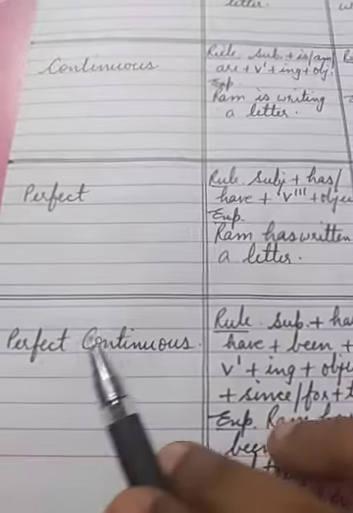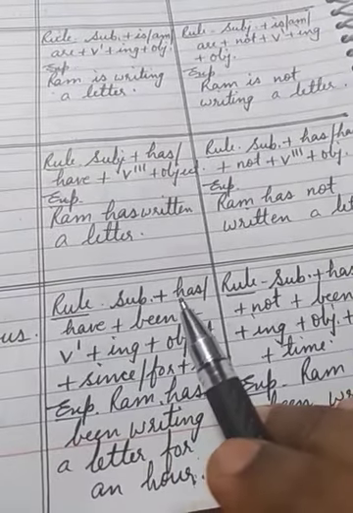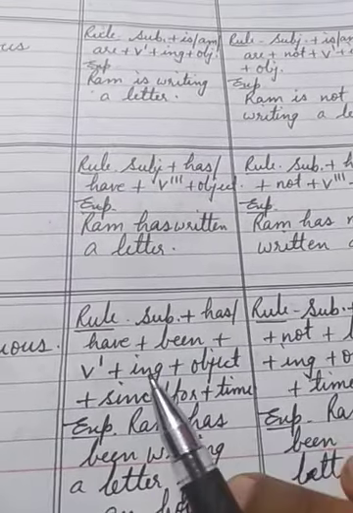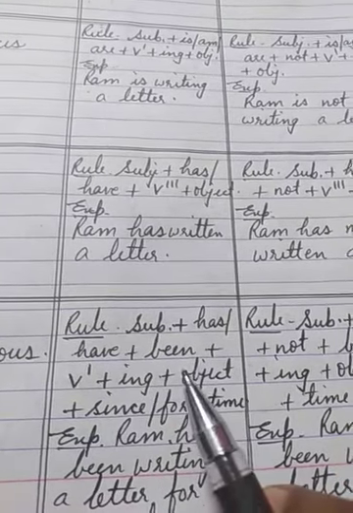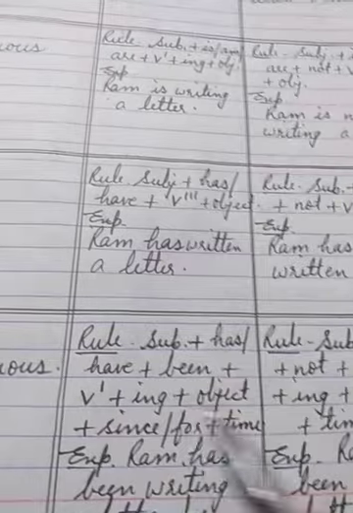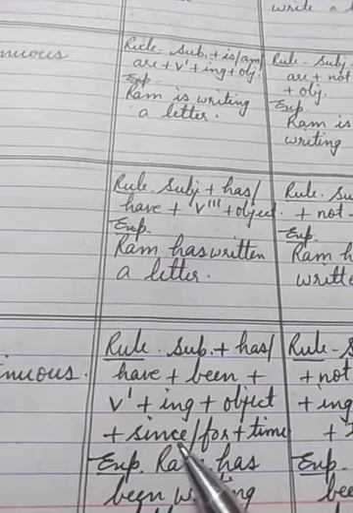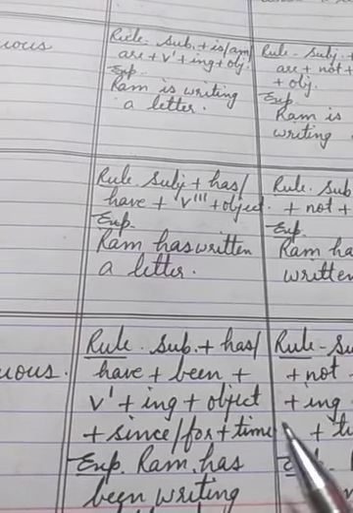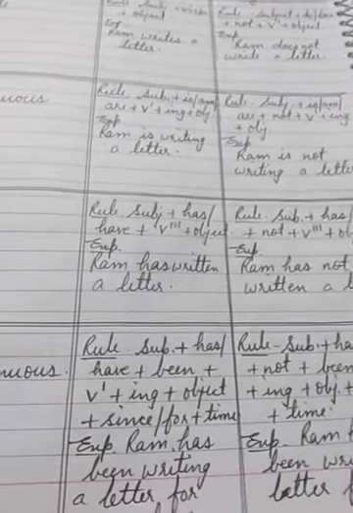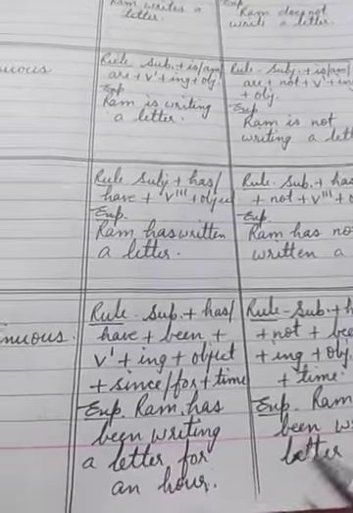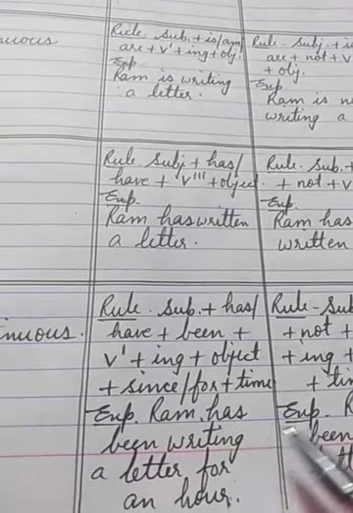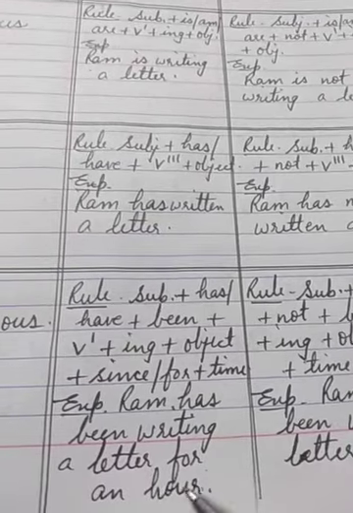So please remember it. Next one is present perfect continuous tense. The rule is subject plus has or have plus been plus verb first form plus ing plus object plus since or for plus time. Remember, in present perfect continuous tense we also use since and for plus time. Example, Ram has been writing a letter for an hour.